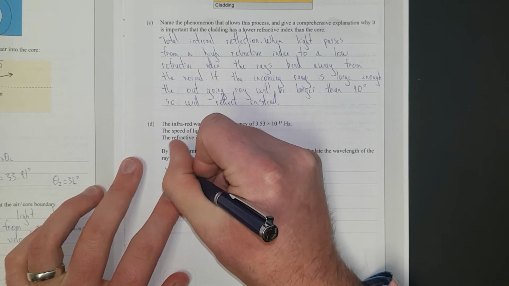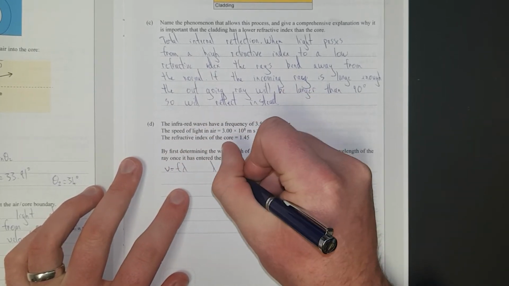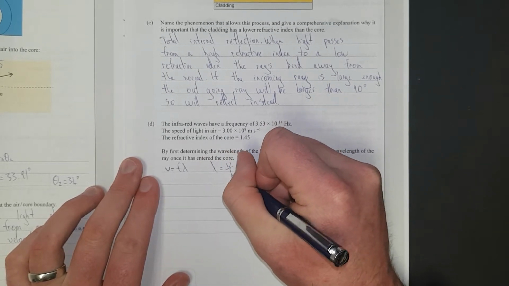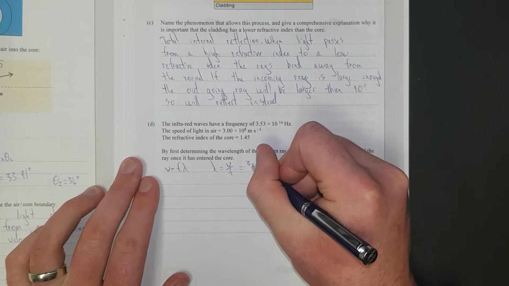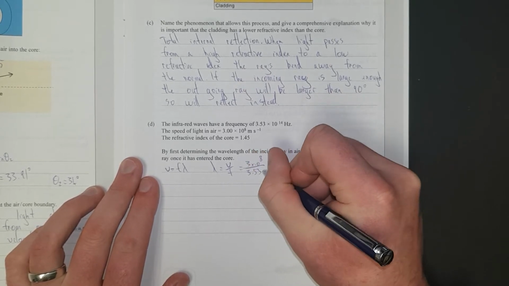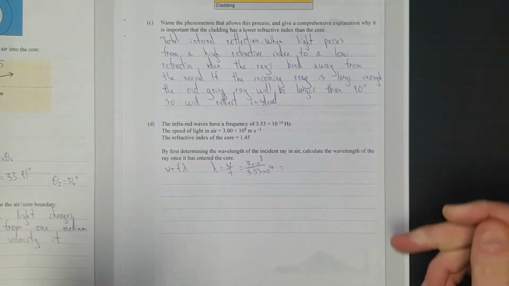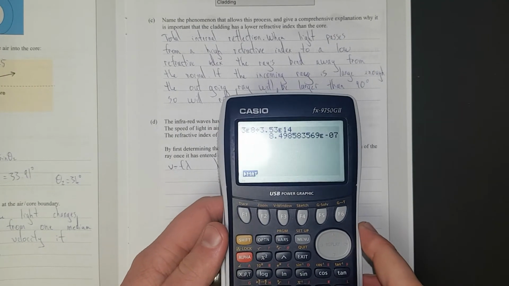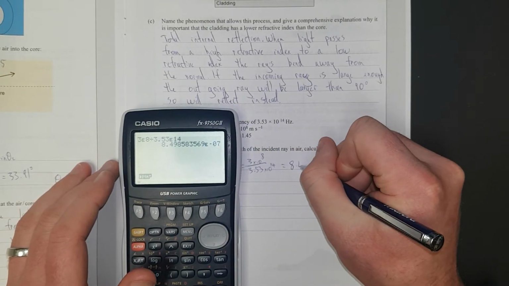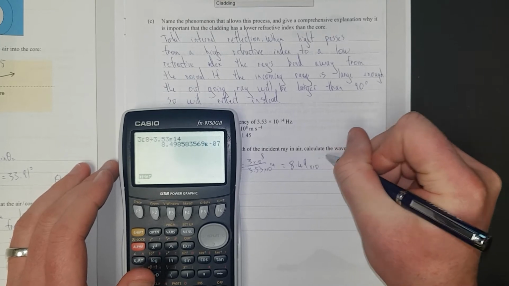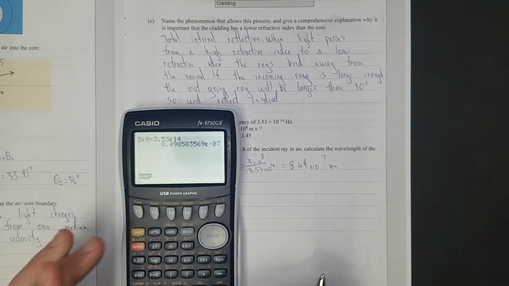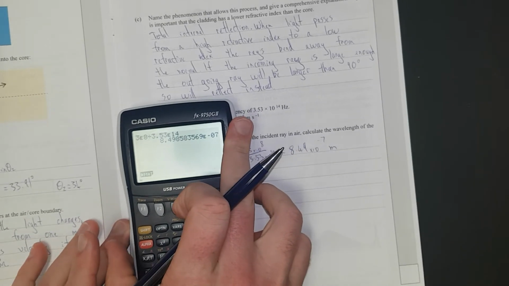So in your formula, you've got an equation: velocity equals frequency times wavelength. In other words, wavelength is equal to velocity divided by frequency, dividing both sides by frequency. So that's 3 times 10 to the 8 divided by 3.53 times 10 to the 14, and that is equal to 8.49 times 10 to the negative 7 meters. It's 849 nanometers, so that is actually infrared light. I like how they actually are consistent with this.